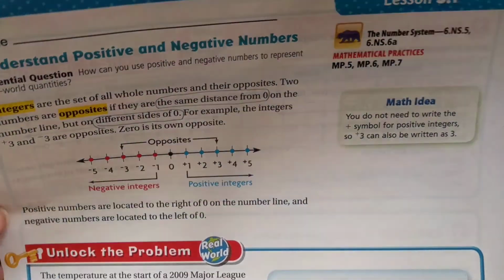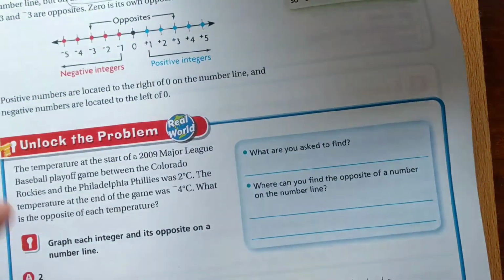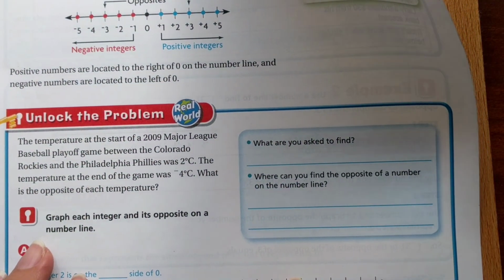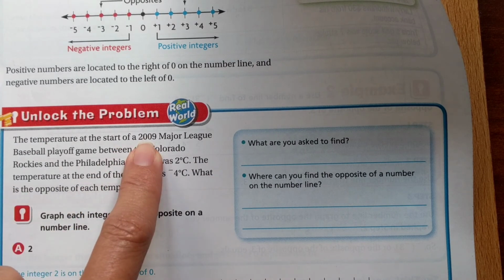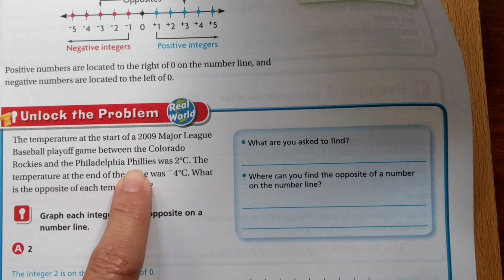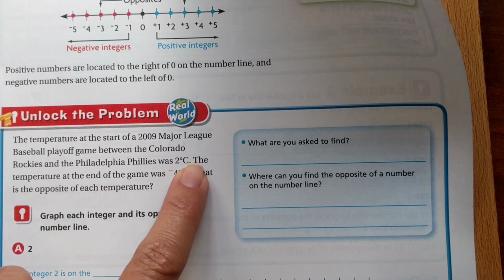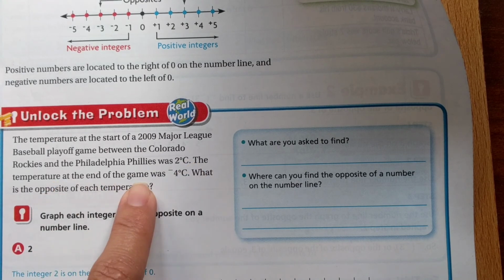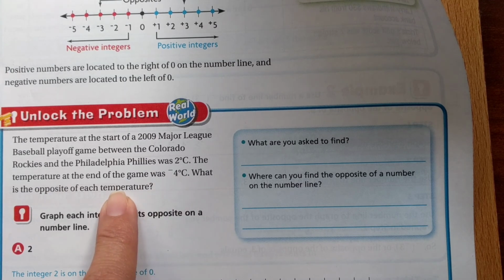All right, here we go. The temperature at the start of a 2009 Major League Baseball playoff game between the Colorado Rockies and the Philadelphia Phillies was 2 degrees Celsius. The temperature at the end of the game was negative 4 degrees Celsius. What is the opposite of each temperature? That's a pretty cold game.